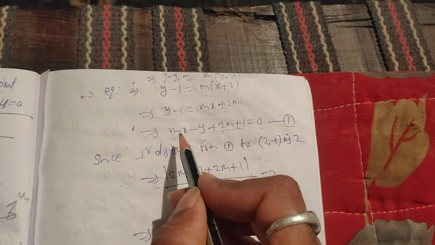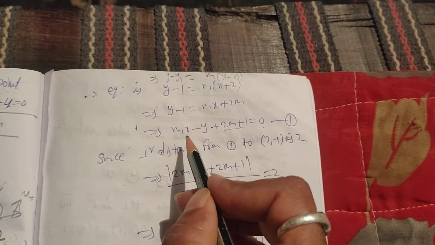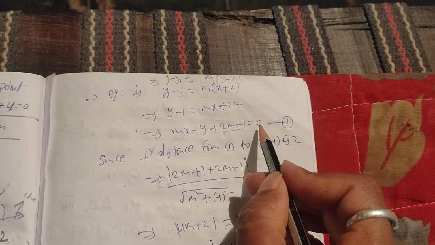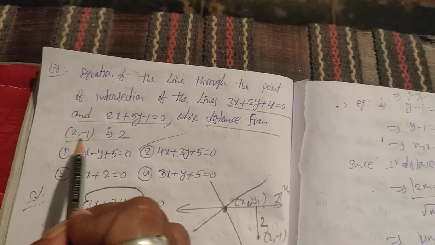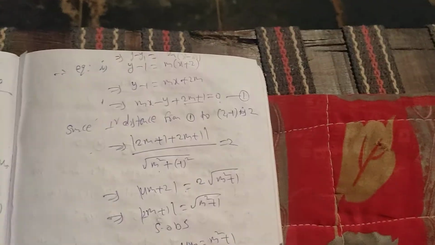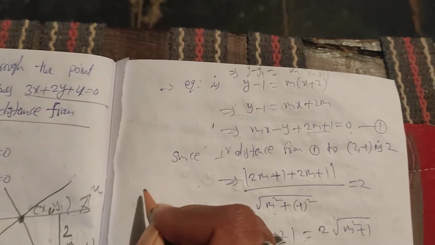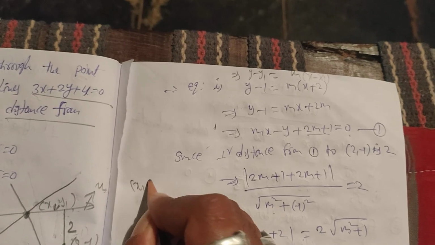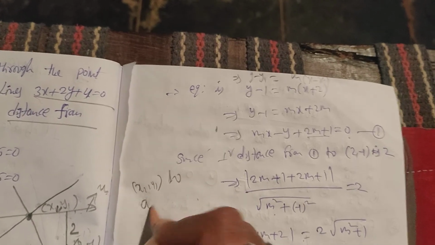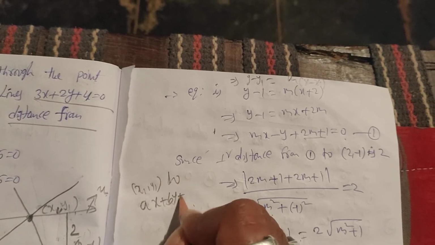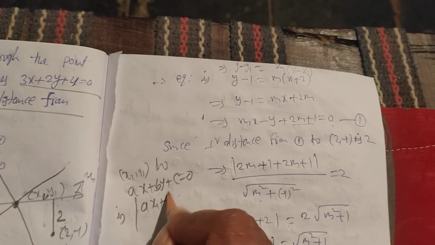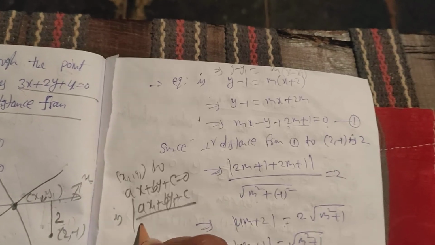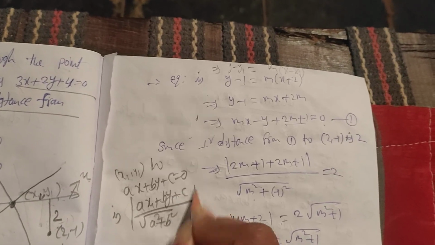So to get the value of m, go for the second condition. That means this line is at 2 units distance from 2 comma minus 1. So 2 comma minus 1 is given. Okay, so the distance formula. What is the distance formula? The distance from x1 comma y1 to ax plus by plus c is equal to 0 is modulus of ax1 plus by1 plus c by root over a square plus b square.